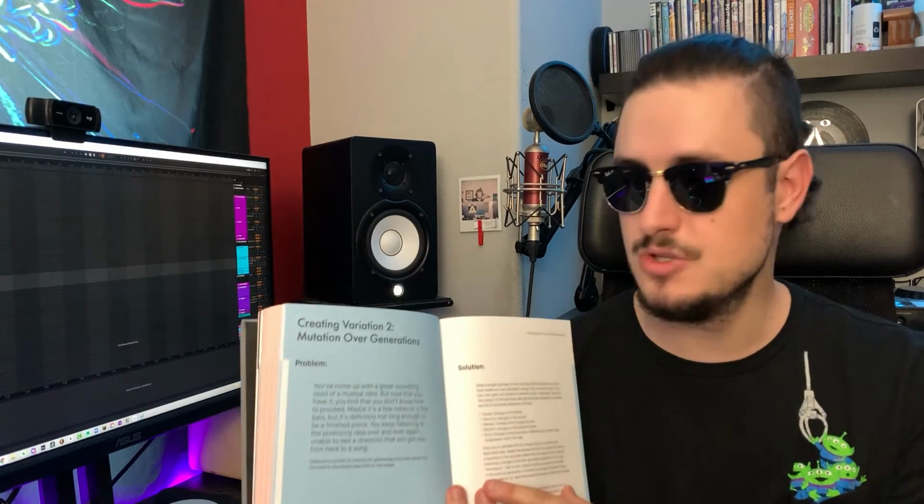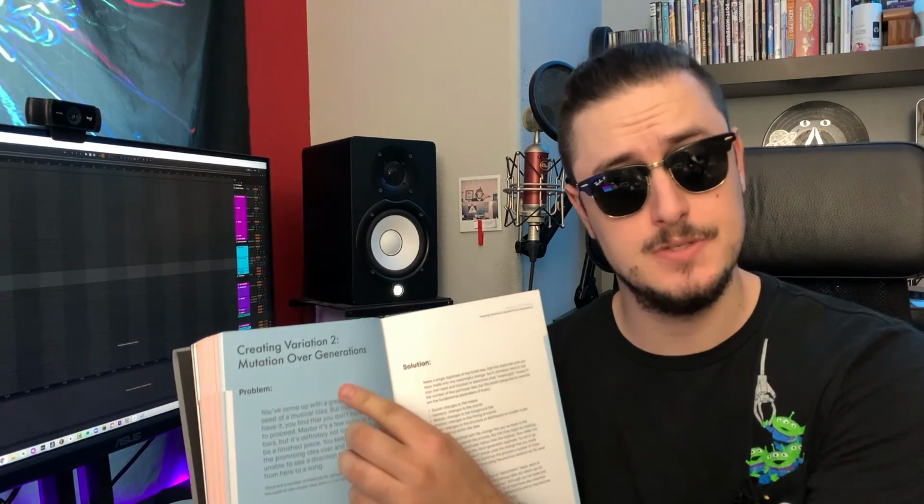This book, again, as I said in the first video, has 3 sections: one for problems of beginning, one for problems of progressing, and one for problems of finishing tracks. These 2 pages are right next to each other in the book, and they are both solutions for ending loop syndrome. This is the page that we're going to be talking about today. It's called Creating Variations 2, Mutation over Generations. It is very similar to last week's strategy for ending loop syndrome, so let's talk about it.